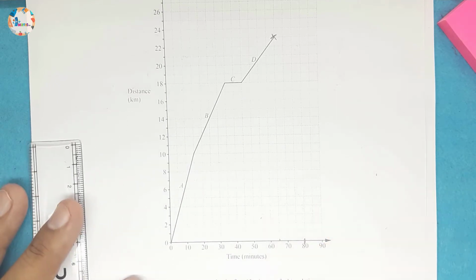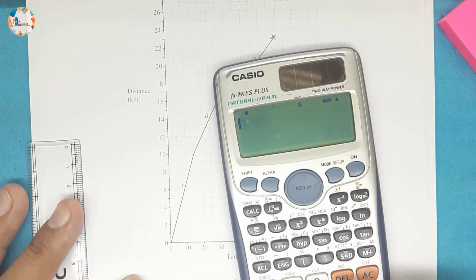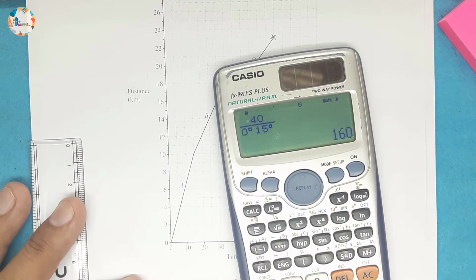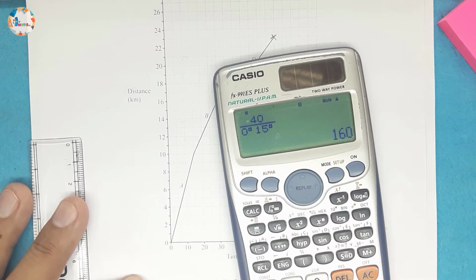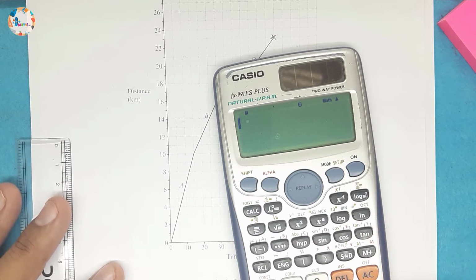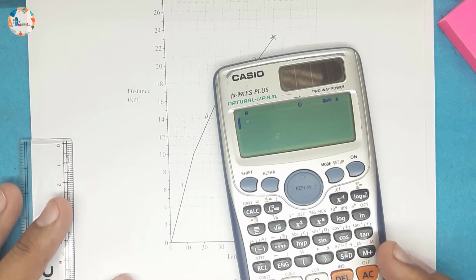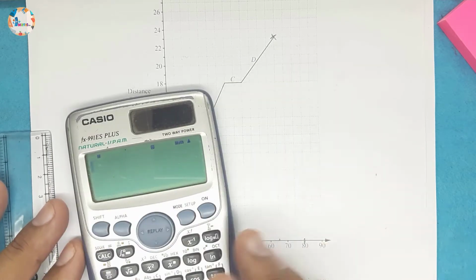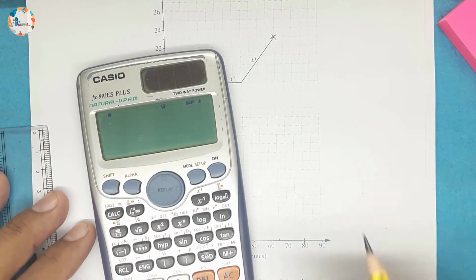So in 15 minutes will be 20 divided by, we can write 0 hours and 15 minutes. So this will be equal to basically 20 kilometers per hour, so not 40. So 20 kilometers per hour in 1 hour 20. So 15 minutes is the fourth portion.